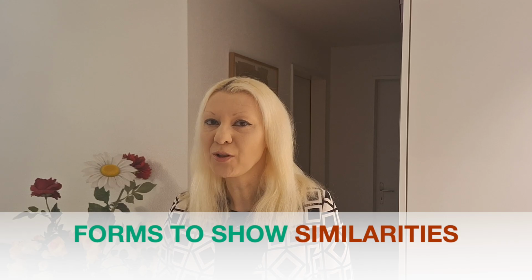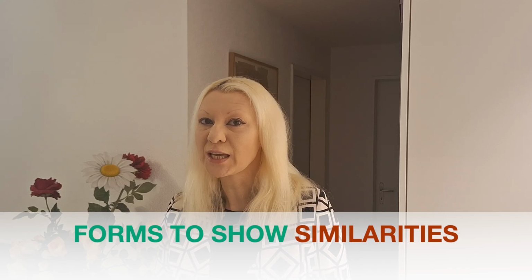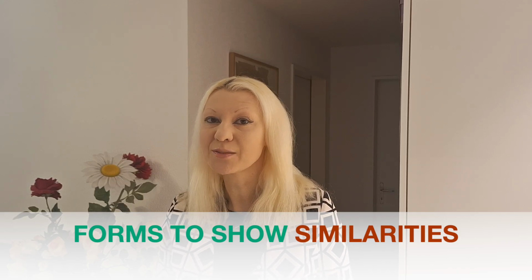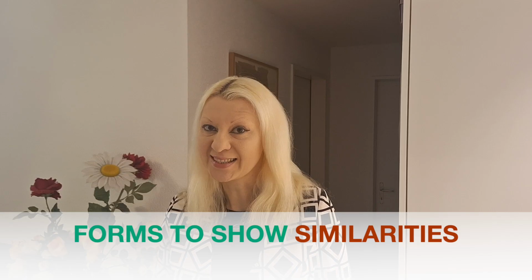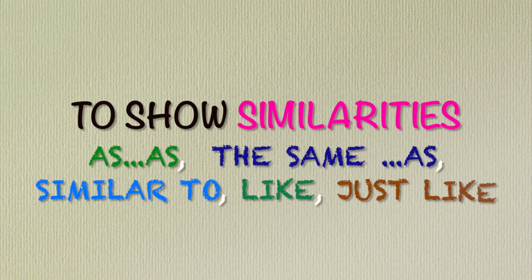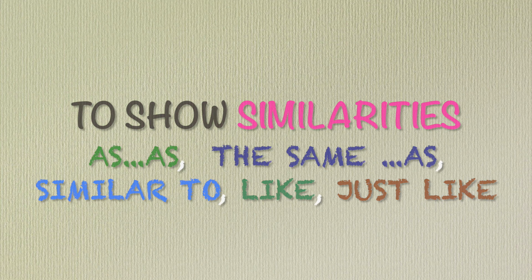There are also a couple of additional forms which we use to show similarities between two things or objects. And these forms are the following: as, the same as, similar to, like, or just like.